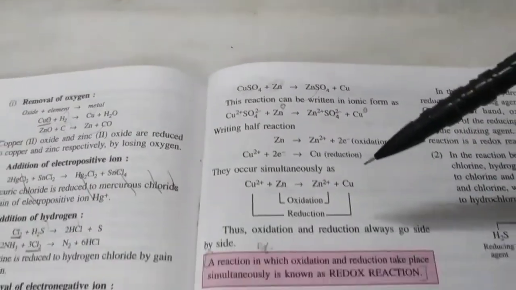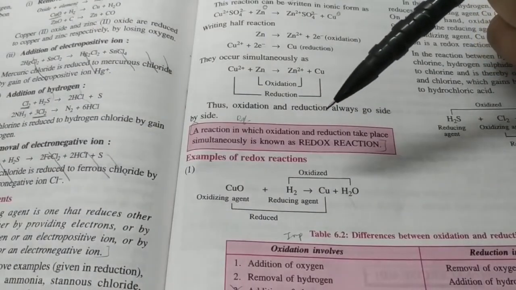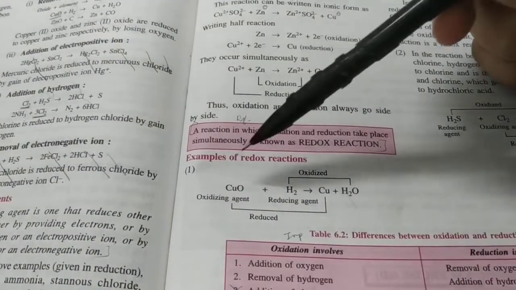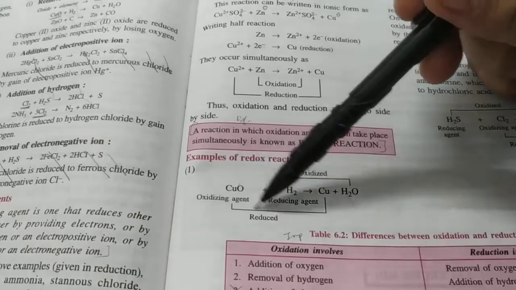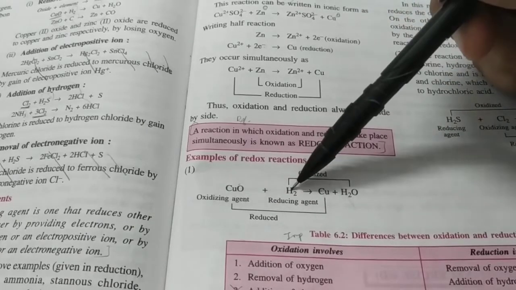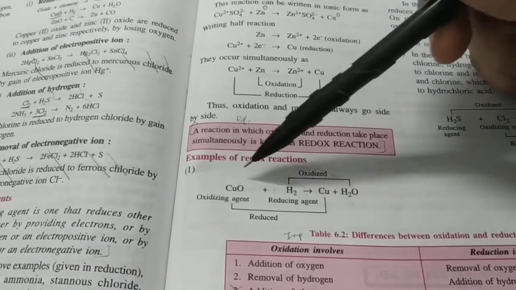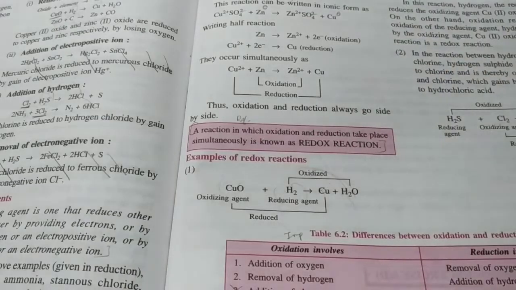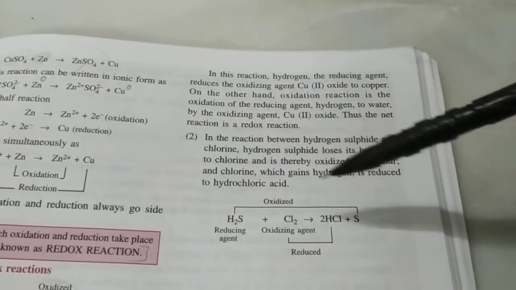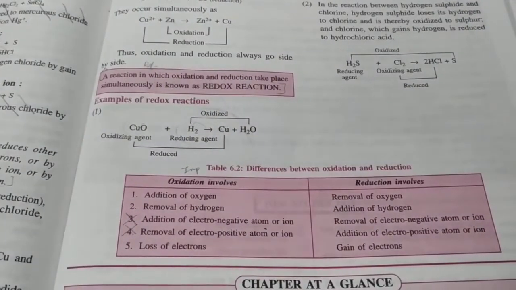Let's take one more example. So here, think about it. Which is the oxidizing agent? Which is the reducing agent? Copper oxide became copper. That means it lost an oxygen atom. That means it underwent reduction. And hydrogen gained oxygen, so it underwent oxidation. So it is a reducing agent and this is an oxidizing agent. Similarly here, you can figure out which is the oxidizing agent and reducing agent. So this table will help you to remember all the points. Although point number 3 and 4 are not very important.